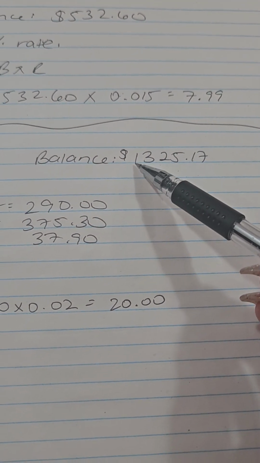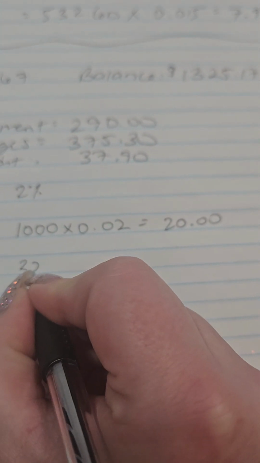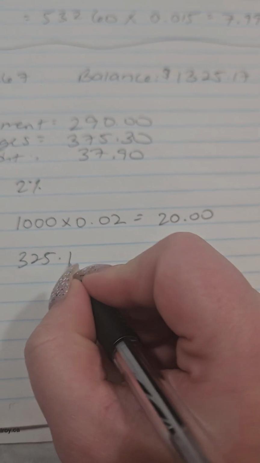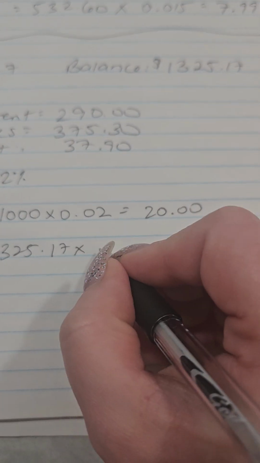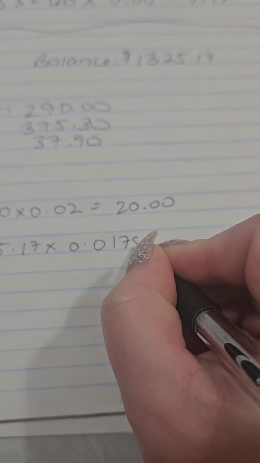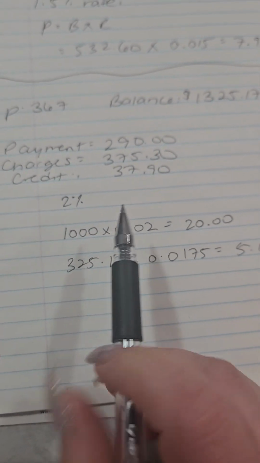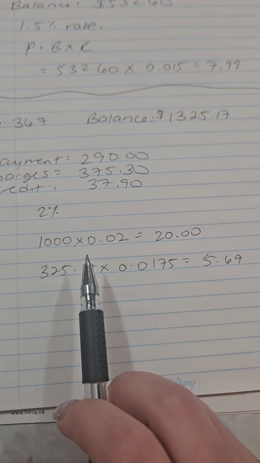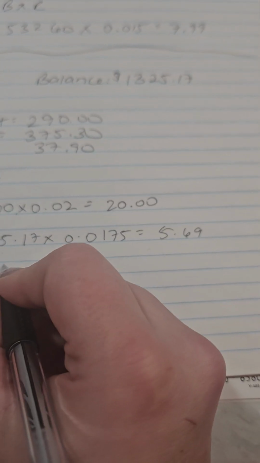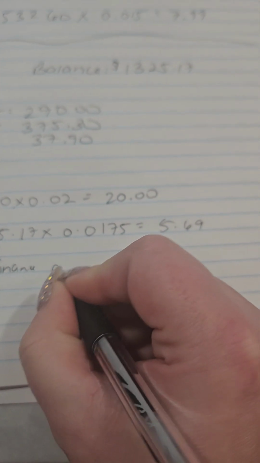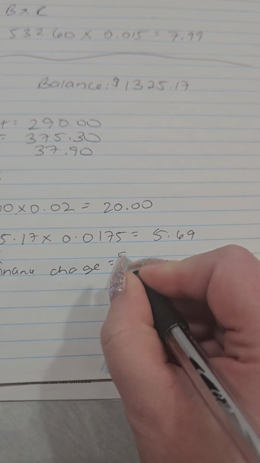So you can see here that there was $325.17 above $1,000. This is going to get the rate of 1.75%, so that's 0.0175. That's going to add on another $5.69. So this is our finance charge for the first $1,000, and our finance charge for the cost over $1,000. We're going to add those two together, so our total finance charge is $25.69. So that's the first part of the question.